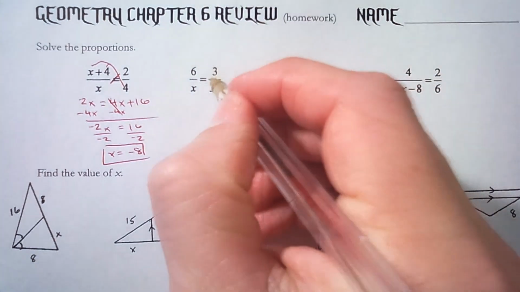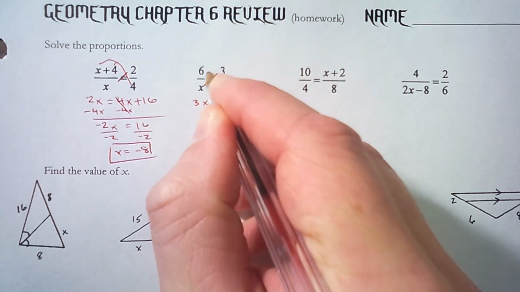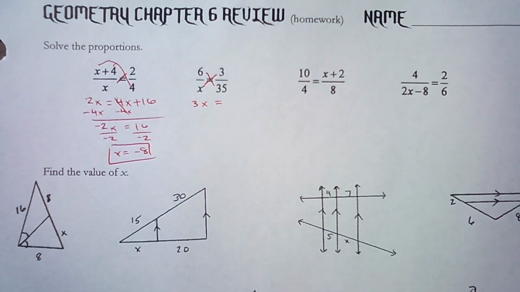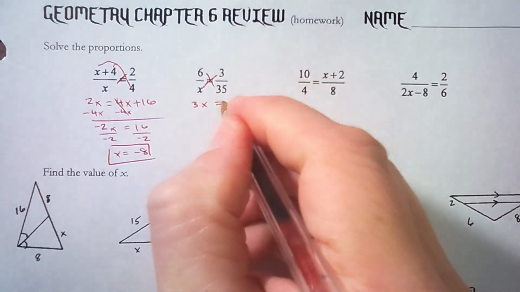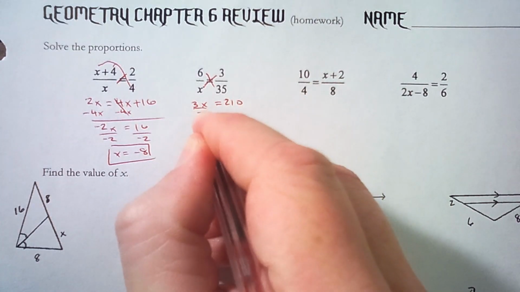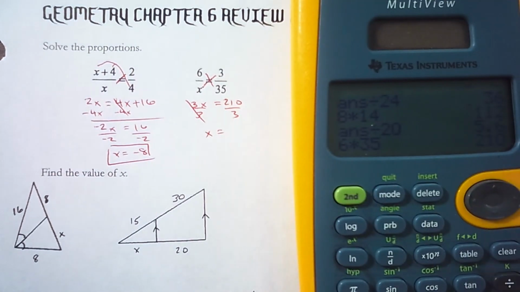So our next proportion, we have 3 times x, so 3x equals 6 times 35. Okay, so we have 6 times 35 is 210. And divide by 3, and we get x equals 70.